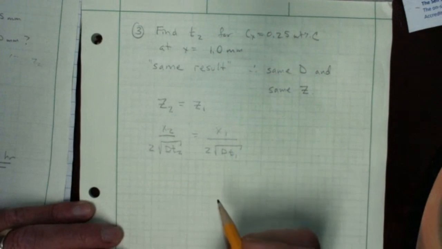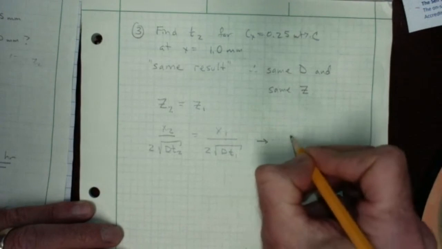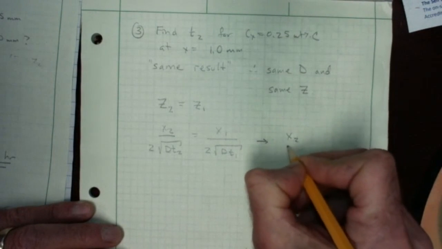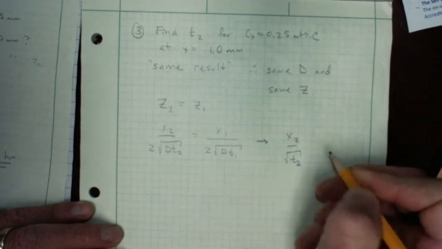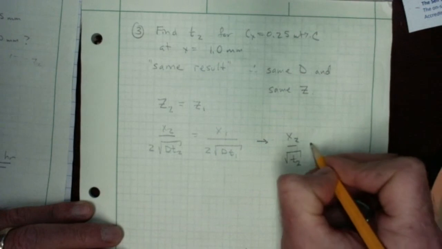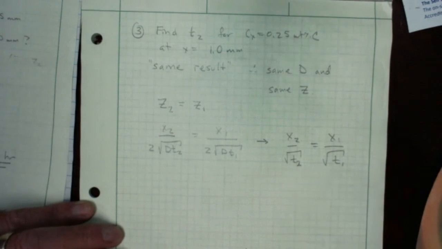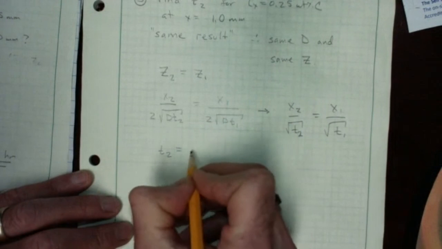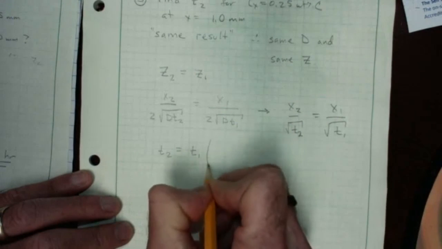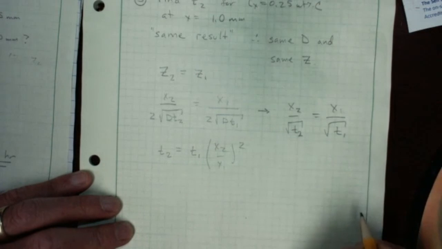Since the D's are the same, those can cancel out, and the 2's can cancel out. So looking at the ratio, x2 over root t2 equals x1 over root t1. Solve for t2, it's equal to t1 times the ratio of x2 over x1 squared.